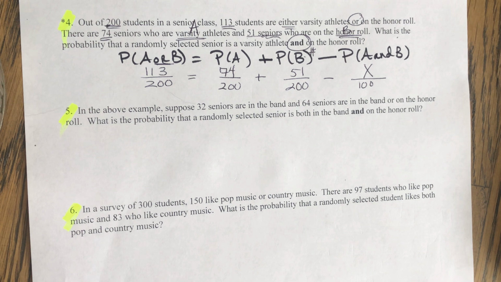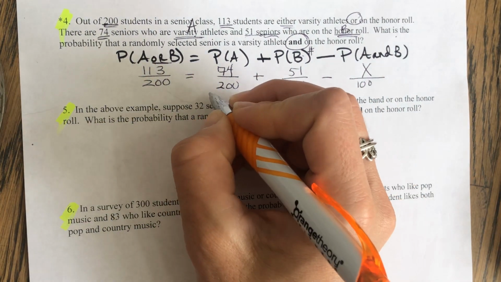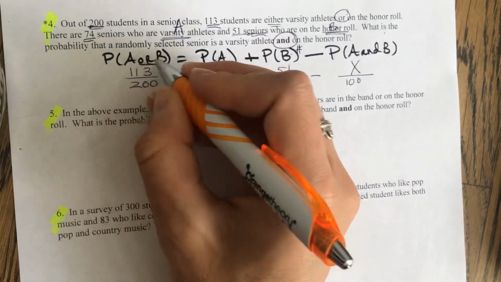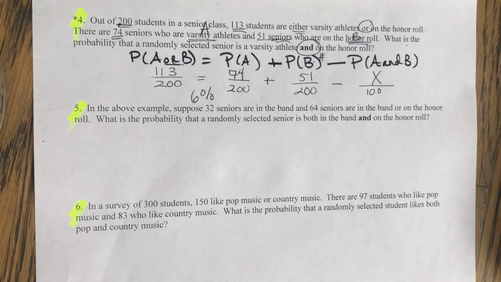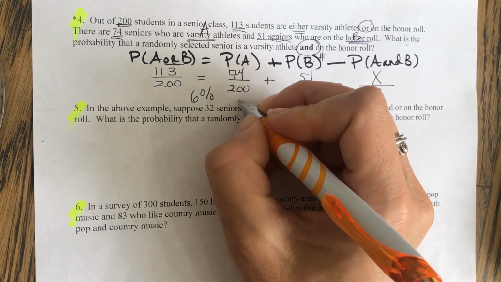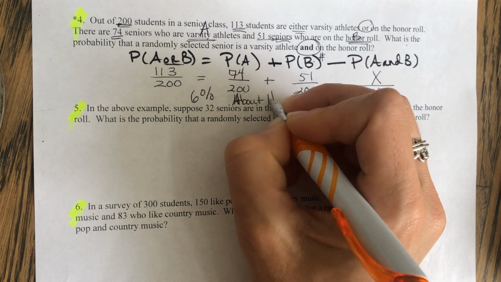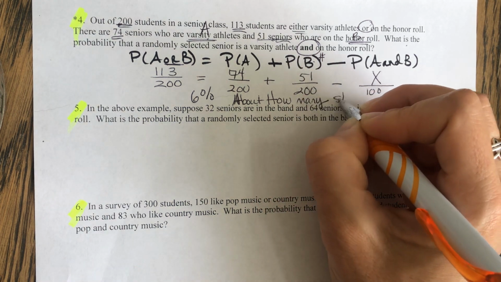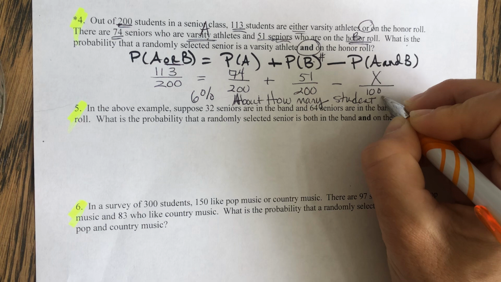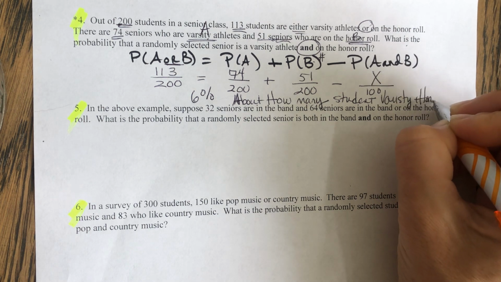So again, you guys can use some common sense there. When you do it, you just add and then minus. And in the end, you're going to get, what's the probability? About 6%. Now, don't move on. I'm going to ask you, how many students are varsity and honor roll?